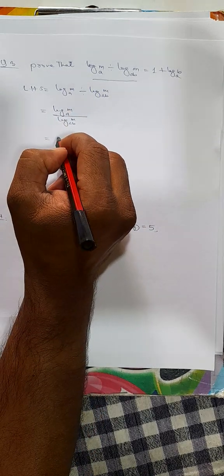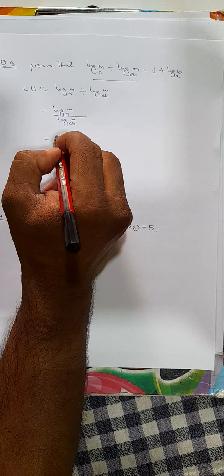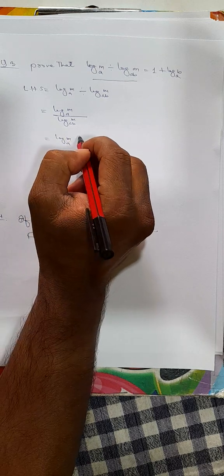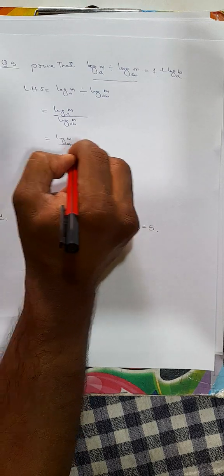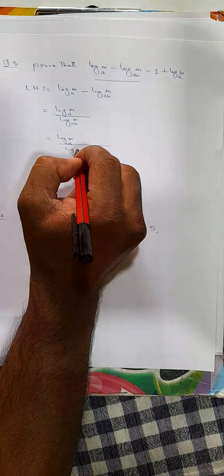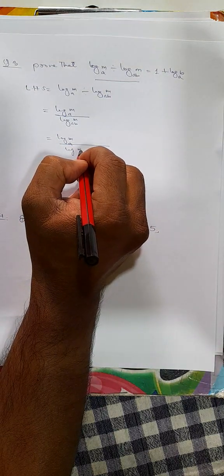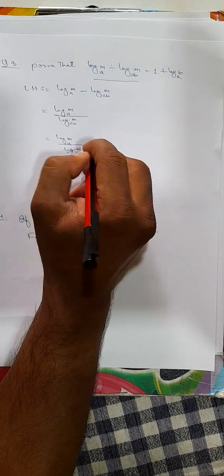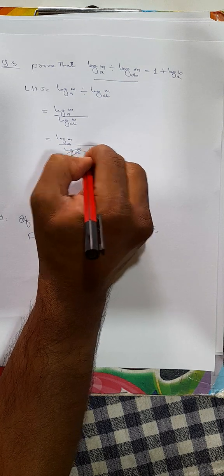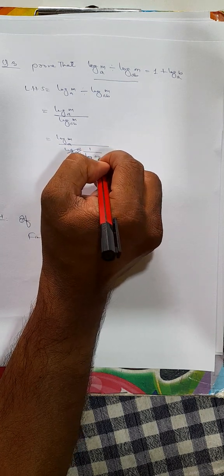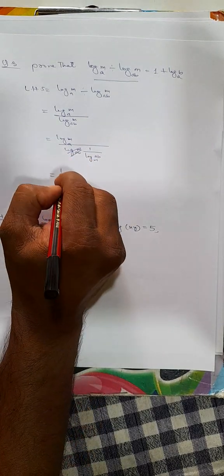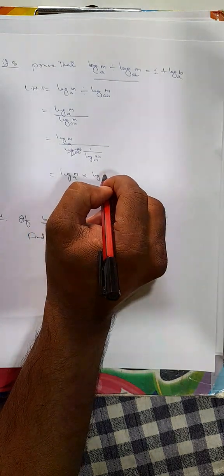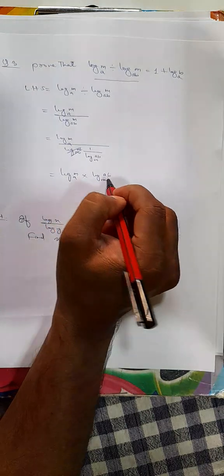Now this you can write as log m to the base a divided by log m to the base ab, or if you write the inverse of this, you can write it as 1 by log ab to the base m. That means it becomes log m to the base a multiplied by log ab to the base m.